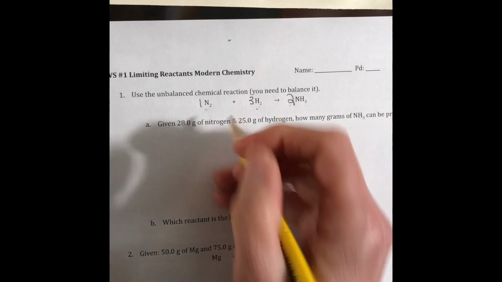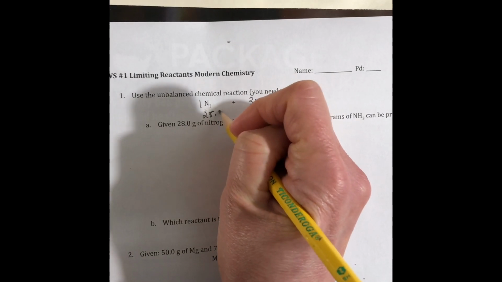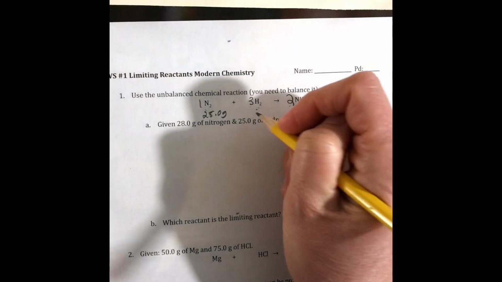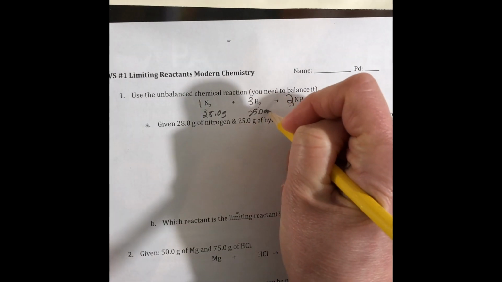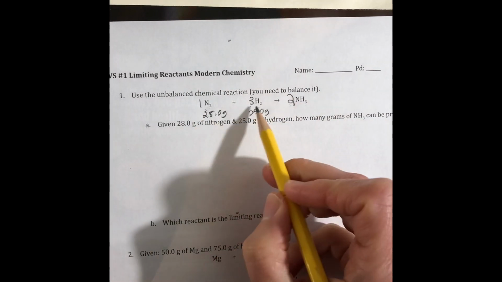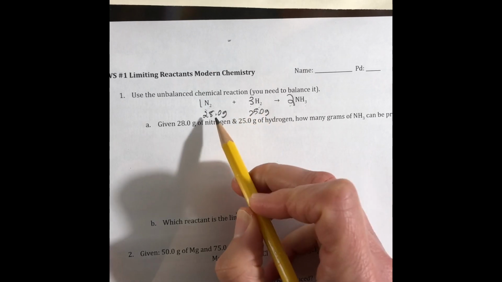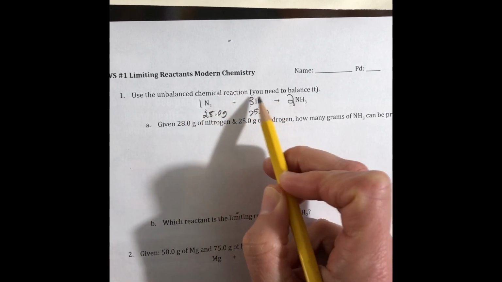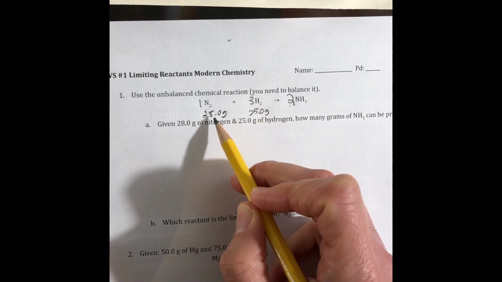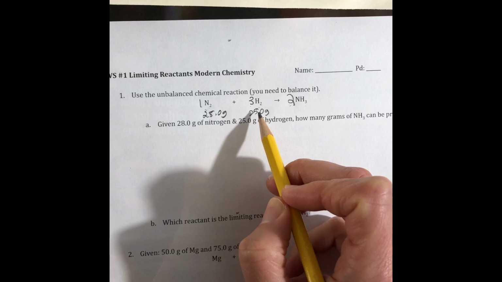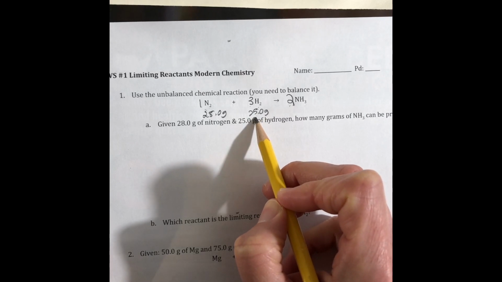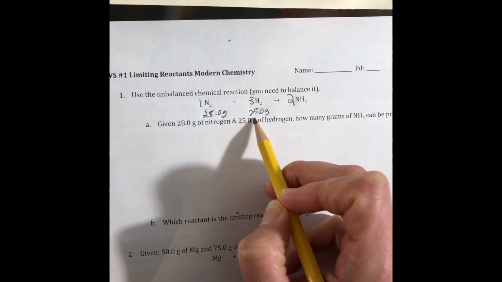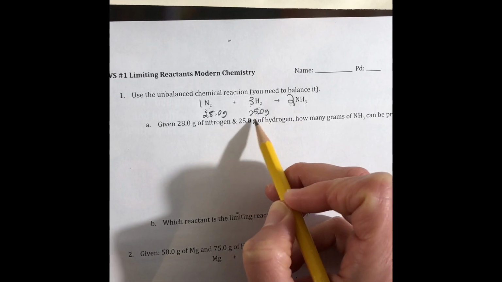It's given 28 grams of nitrogen. I like to write my amount underneath there, of nitrogen and 25.0 grams of hydrogen. So now I know I have the amounts of both of these. And when I have a problem where I have the masses of both reactants, those are the things on the left-hand side, it's a limiting reactant problem. I have to find out which one I have the least of. I know this one I have the least grams, but in chemistry we have to do moles. We actually have to see which one has the least moles. But I have a different way of doing that, although you could do the moles.